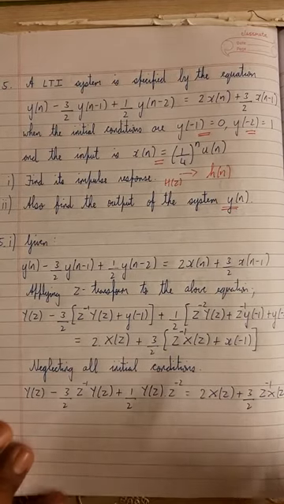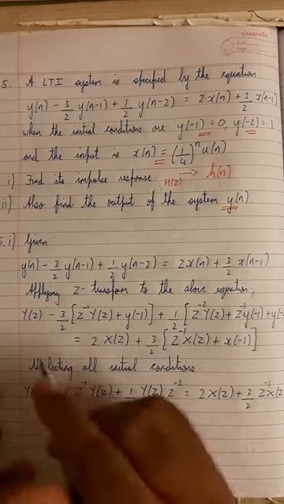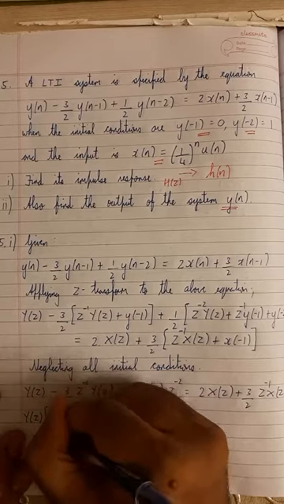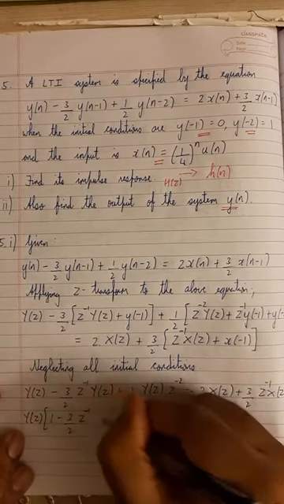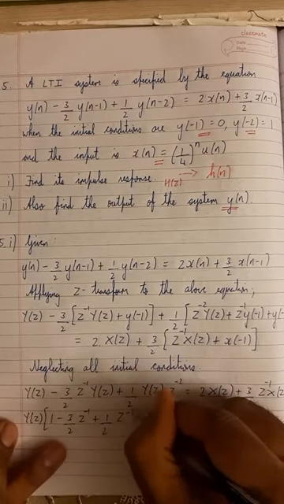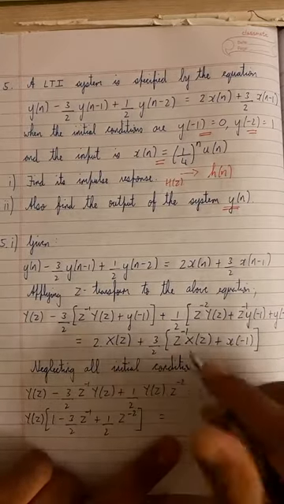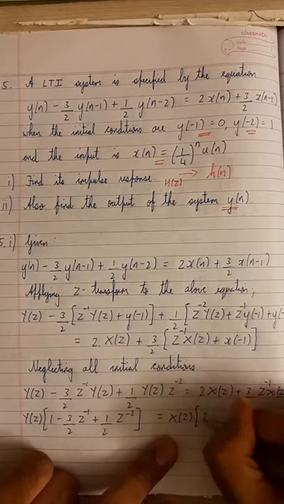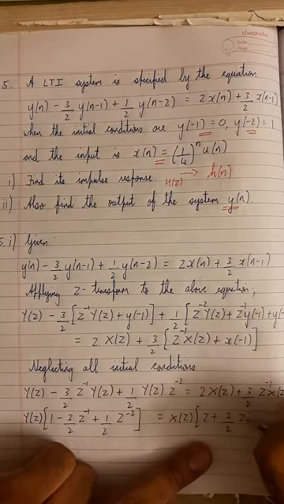Now I'm going to find y of z by x of z, and that is my h of z. So I will take y of z common. It will become 1 minus 3 by 2 z inverse plus 1 by 2 z raised to minus 2 is equal to, and I will take x of z common over here. It will become x of z into 2 plus 3 by 2 z inverse.